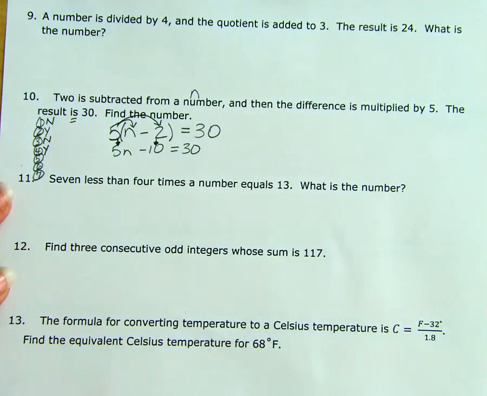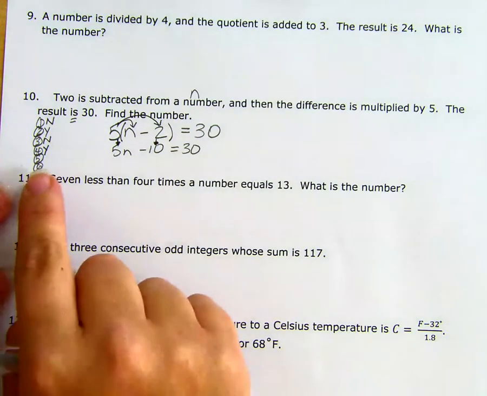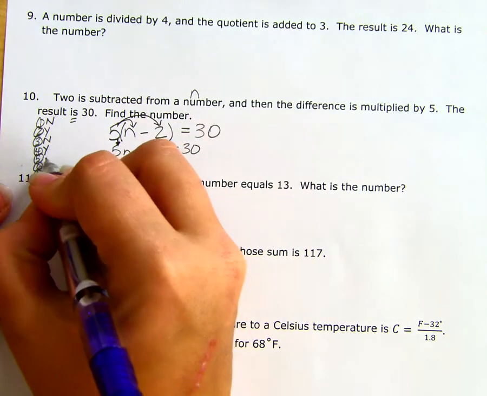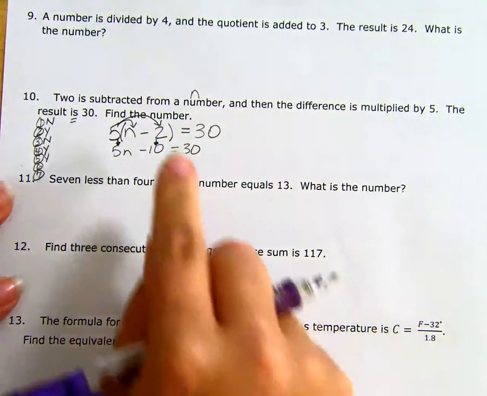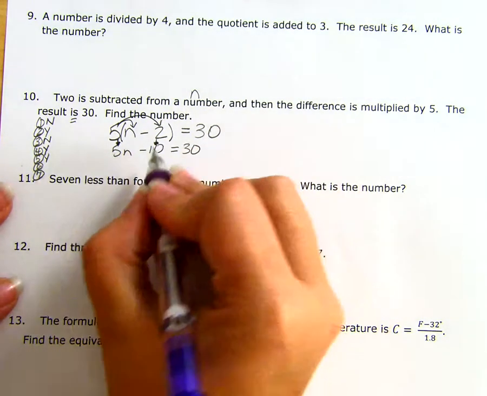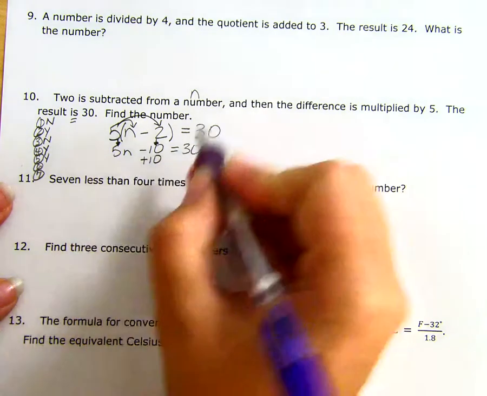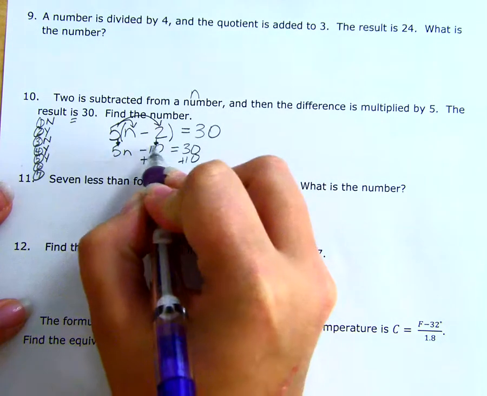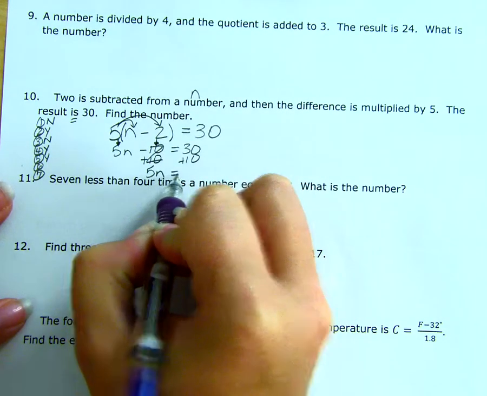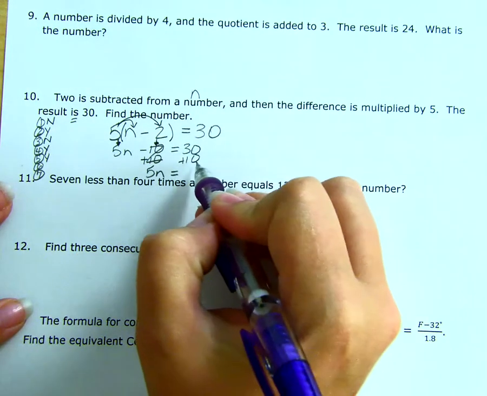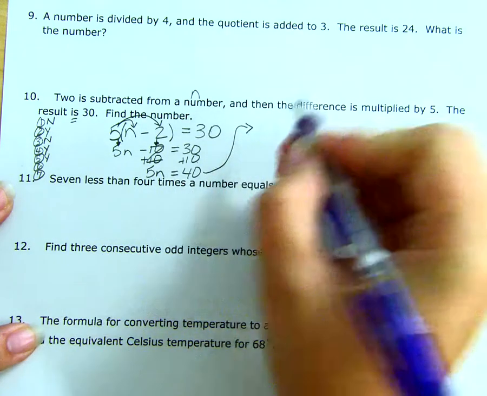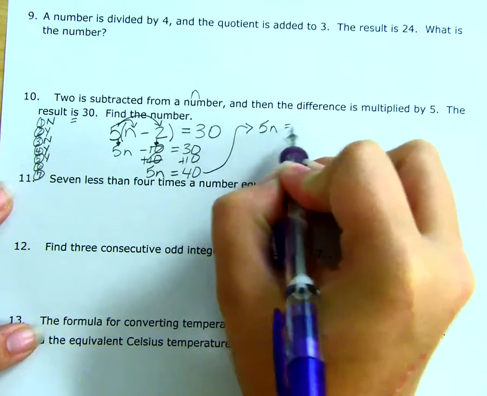So question number 5 tells me which one to do first, because question number 5 says, do I need to add or subtract? The answer is yes. I do need to add or subtract, because right here I'm subtracting 10 from the variable. So I will add 10 to both sides so that I get a 0 pair on the left. I'm left with that 5n because that did not change. Then 30 plus 10 is 40. Now I've run out of room, so I'm going to move it up here with an arrow and rewrite 5n equals 40.